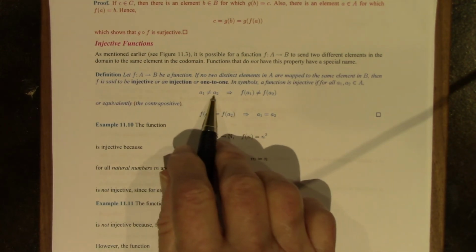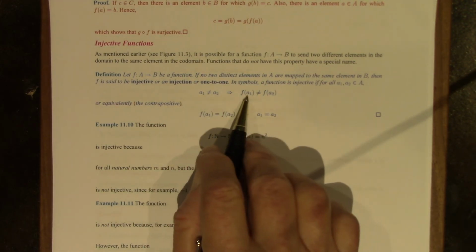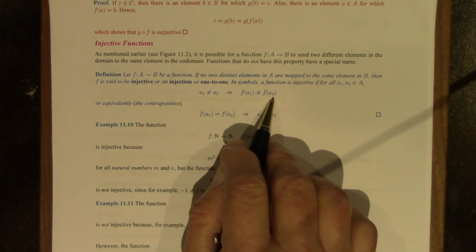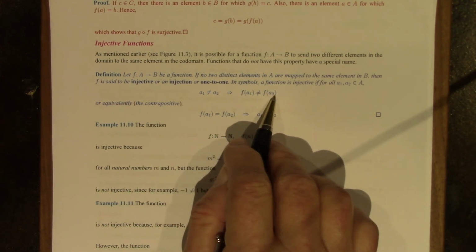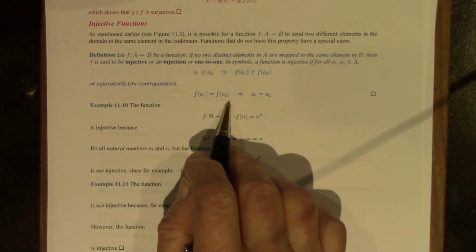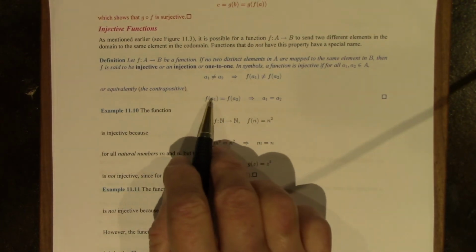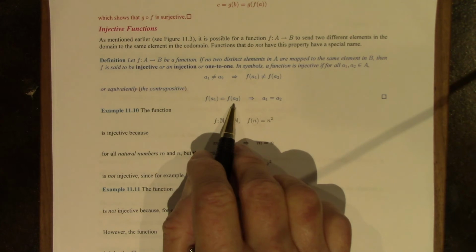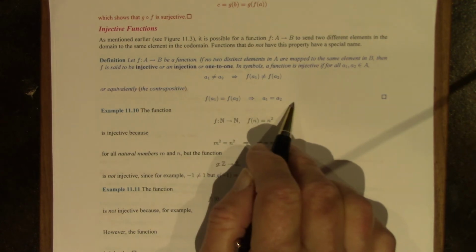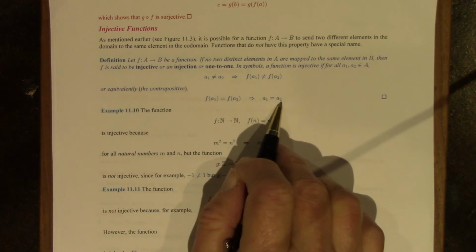This is what it looks like in symbols. If a1 and a2 are different elements of the domain, then f of a1 and f of a2 are different elements of the codomain. Another way to say that is by the contrapositive, which is often more useful, but they're equivalent, of course: f of a1 equals f of a2 implies a1 equals a2. Same image, same pre-image.